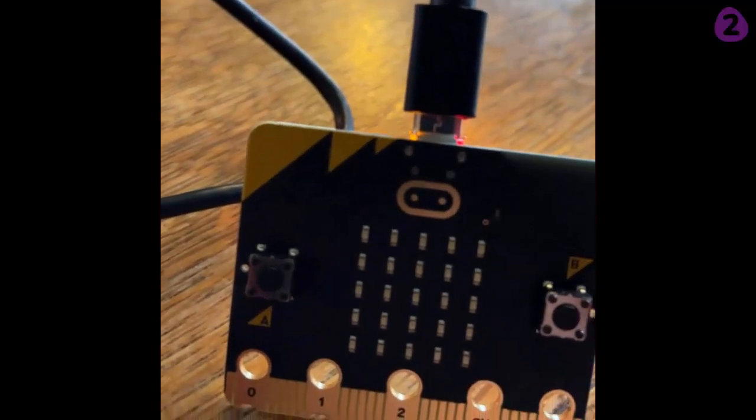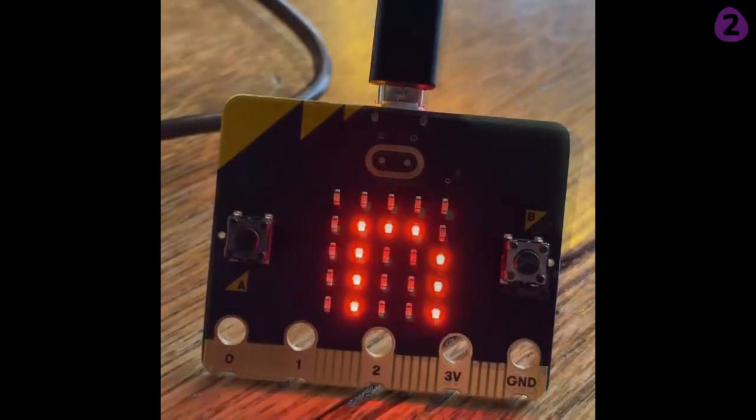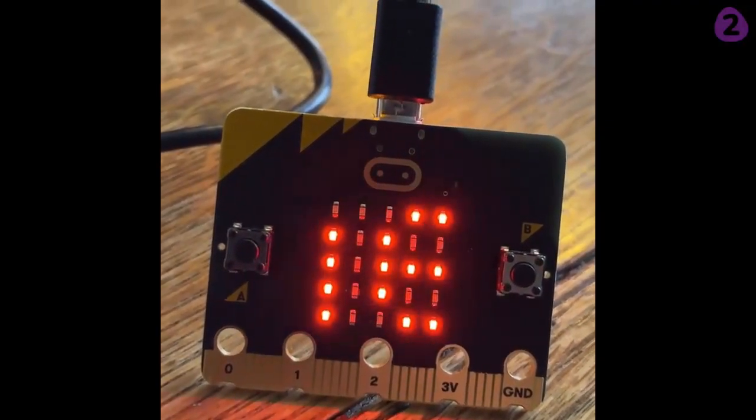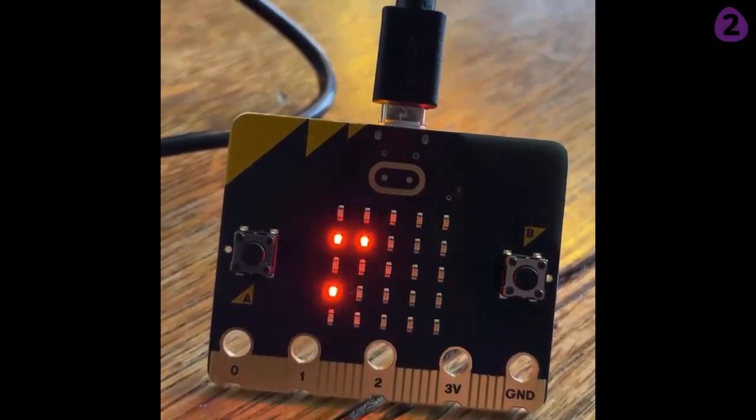Let's see what happens when I shake my micro:bit. Free Code Micro:bit is a lovely, accessible way to introduce children to programming physical devices.